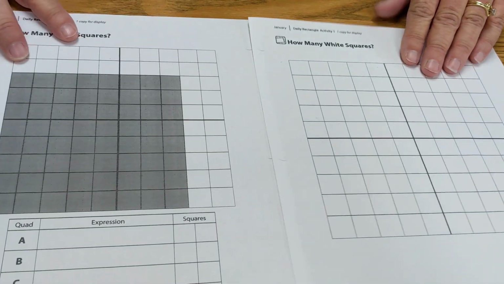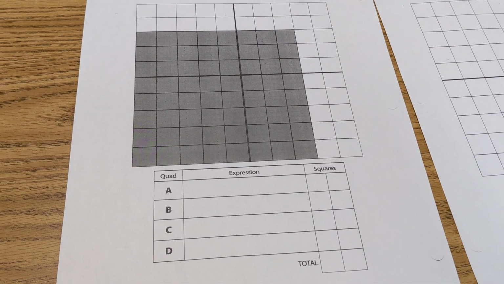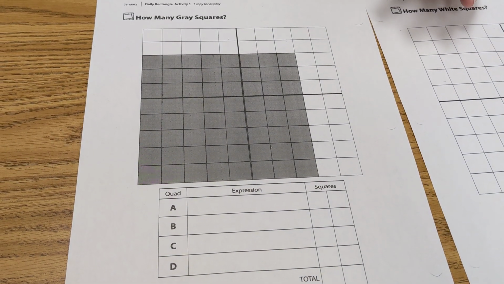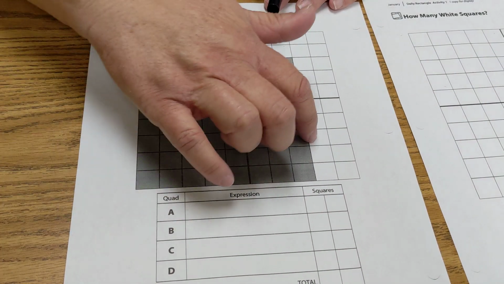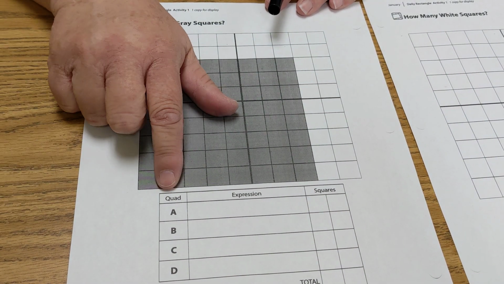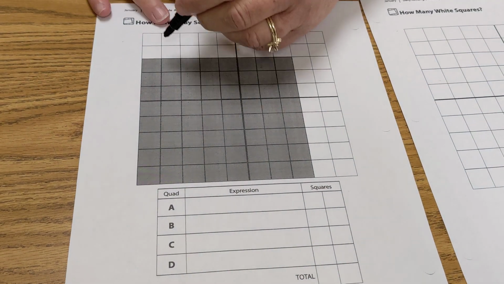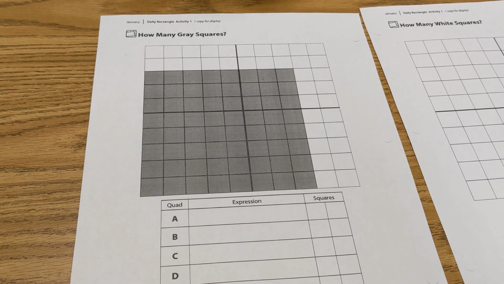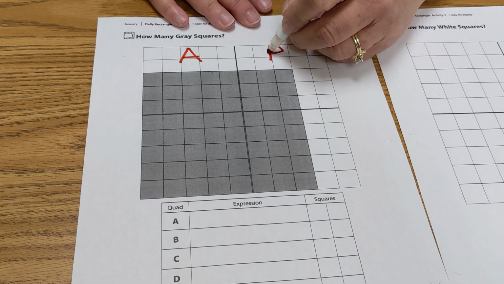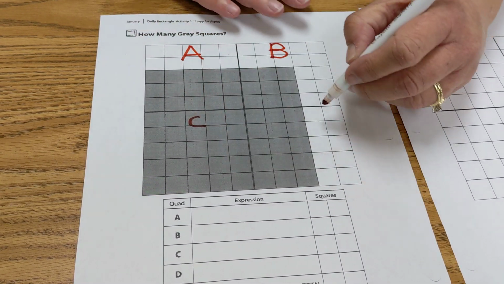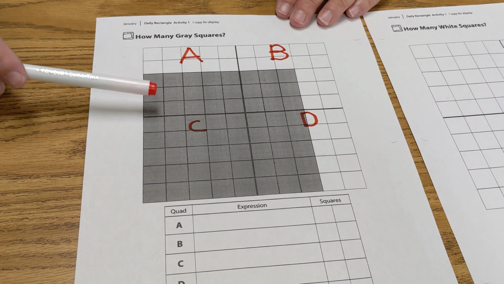So now this is the same graph, but I have some shaded in. So you guys are going to help me do the shading in. First, each one of these are called a quadrant. This is the abbreviation quad, but the full word is quadrant. So we're going to label, let me label red so we don't. I'm going to label A, B, C, and D.